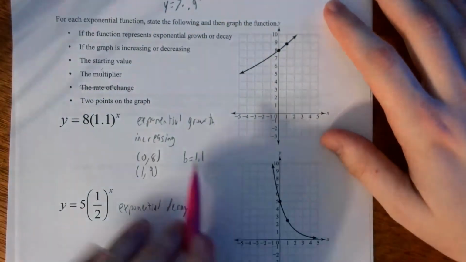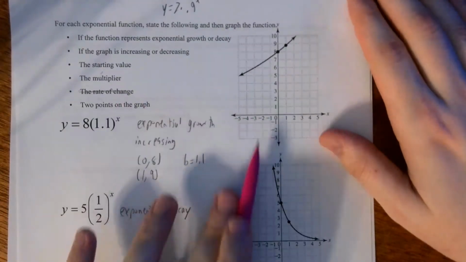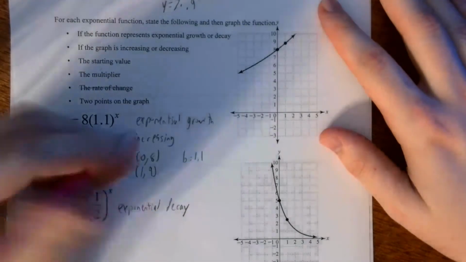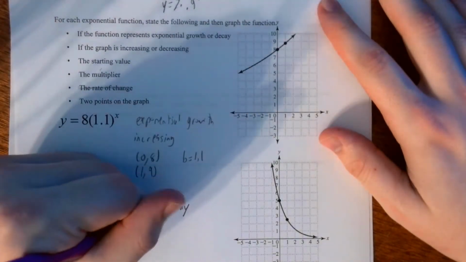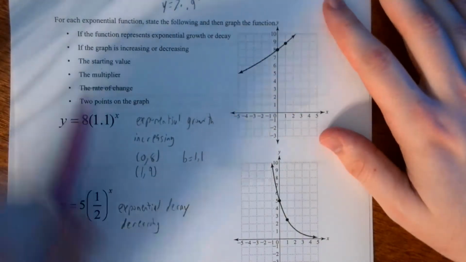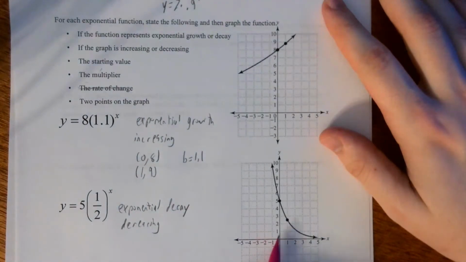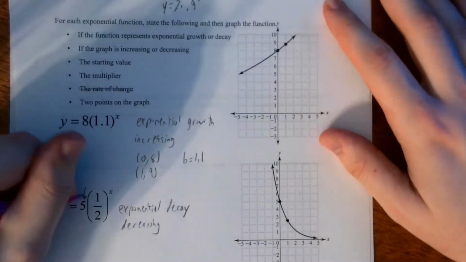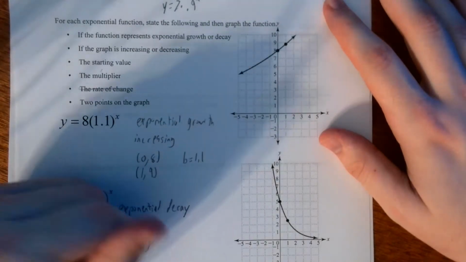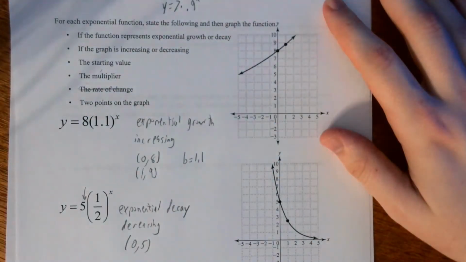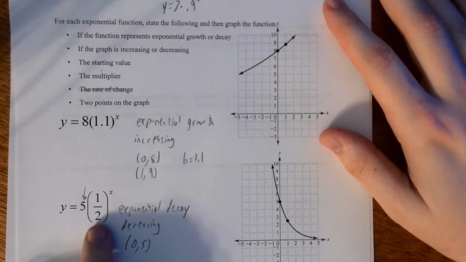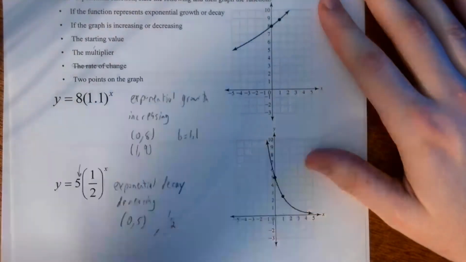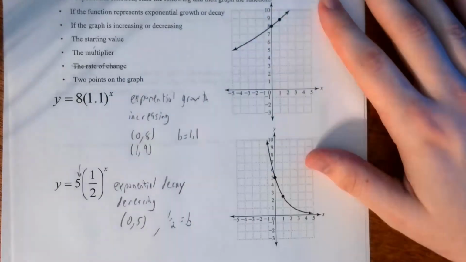Okay. If the function is increasing or decreasing, it's clearly decreasing, right? If it's decay, it's decreasing. What's the starting value? 0, 5, right? And we can definitely tell from the formula we have that 5 right there. So 0, 5. Okay. What's the multiplier? It's whatever's being raised to the x power, so it's 1/2 in this case. So it equals b. Okay.